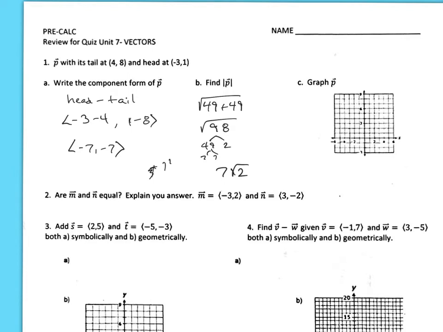Now to graph this, the tail is at 4, 8. The tail is the endpoint. So there's 4, 8, and the head is at -3, 1. So the direction obviously matters, the location of where the arrow is matters, and that's the graph.